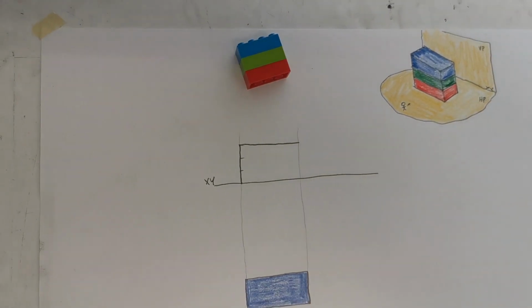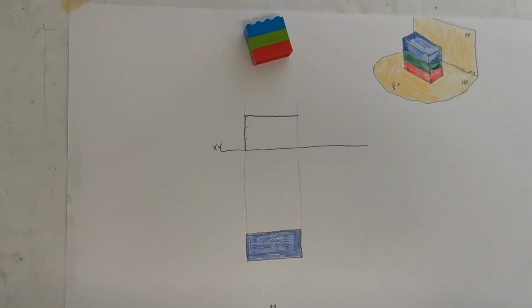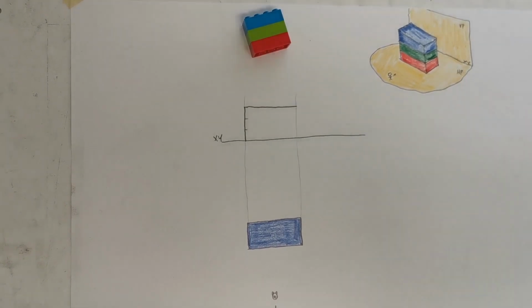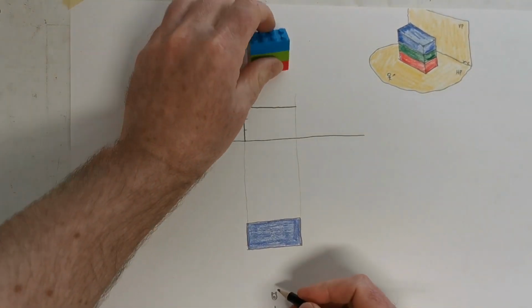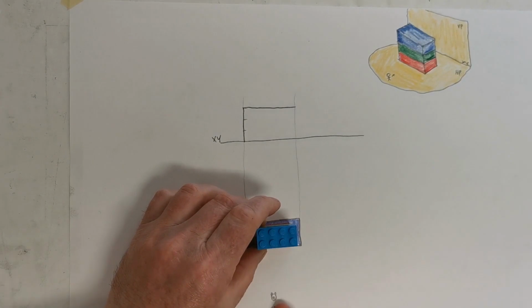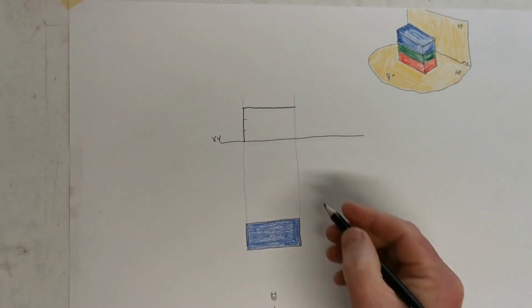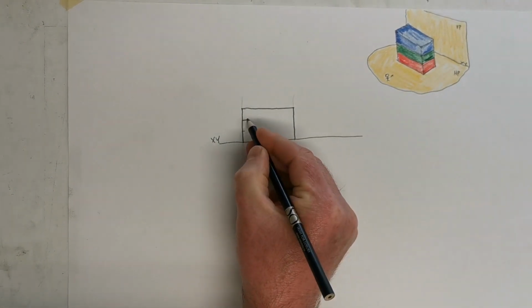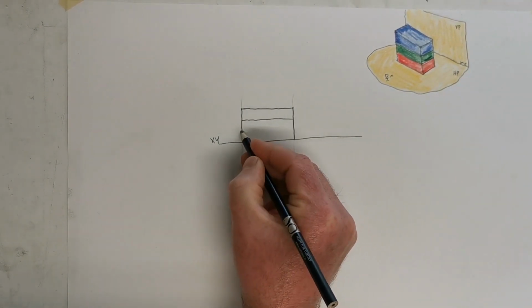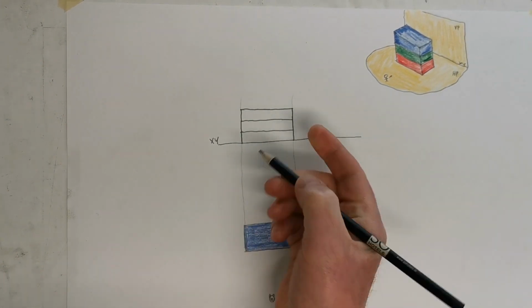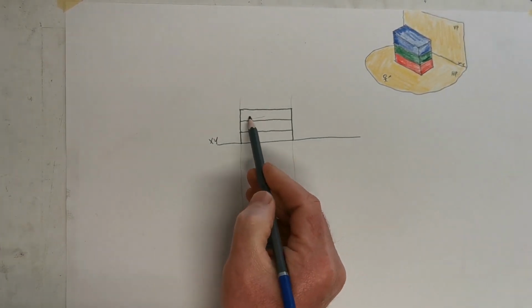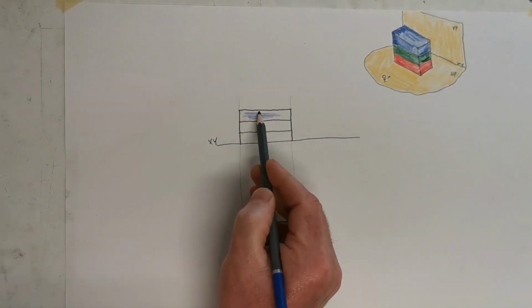Okay, now I'll just adjust that video there. Okay, so position 1, I'm looking in from here, so I can see this front view. So I'll just match the colouring on that now. So the blue one has to be on top.